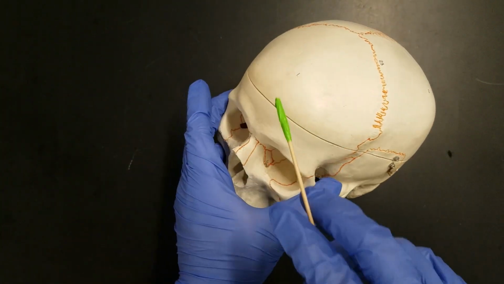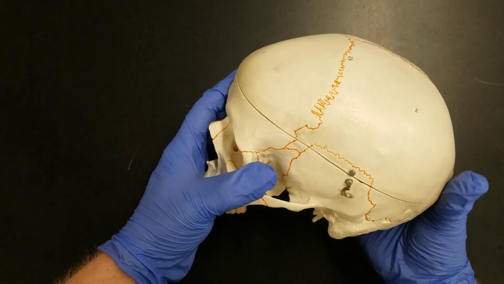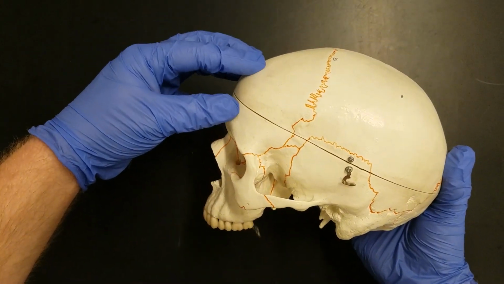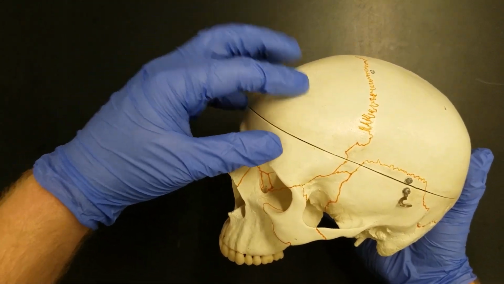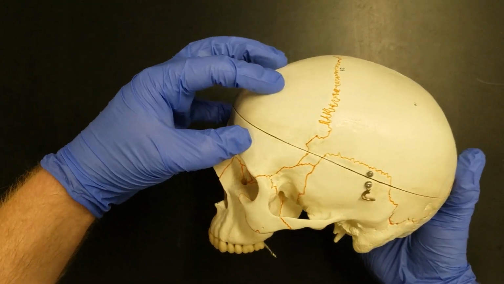The first cranial bone is this one up here. It forms the forehead region and is the frontal bone. So frons is a Latin word that means forehead. So frontal is the forehead bone.